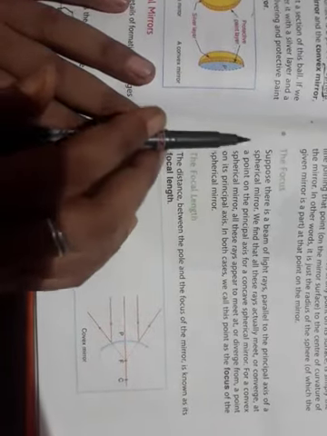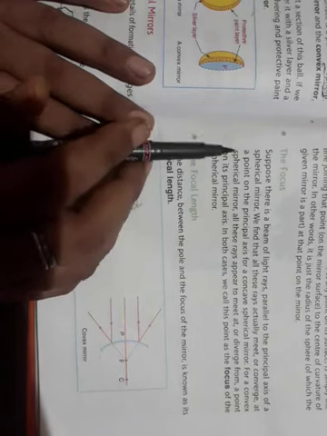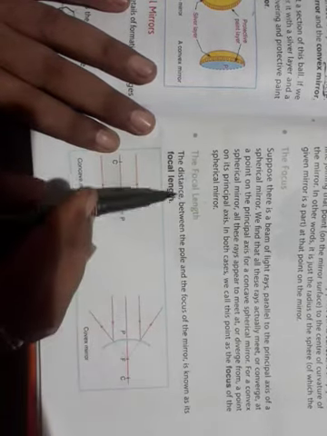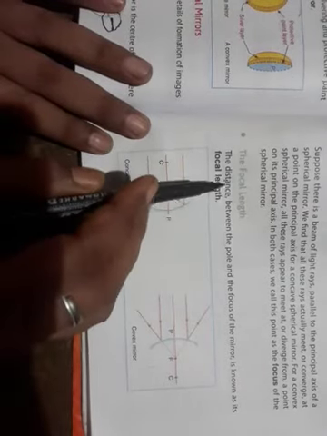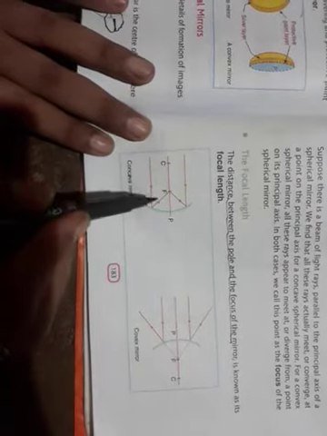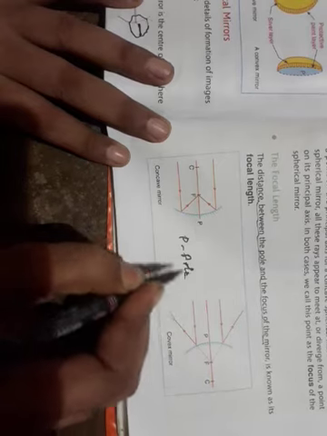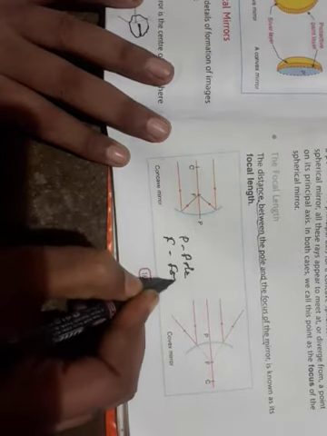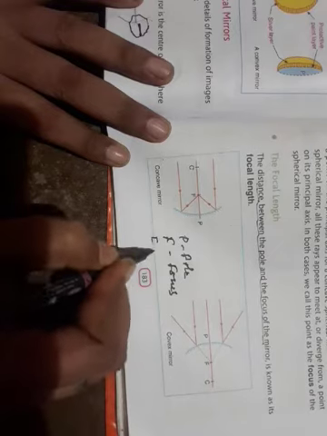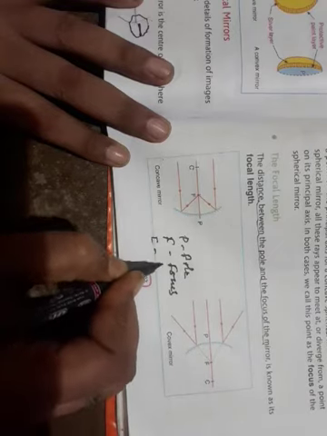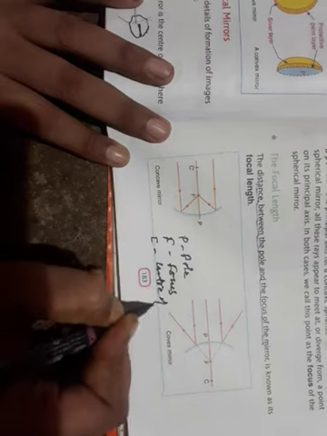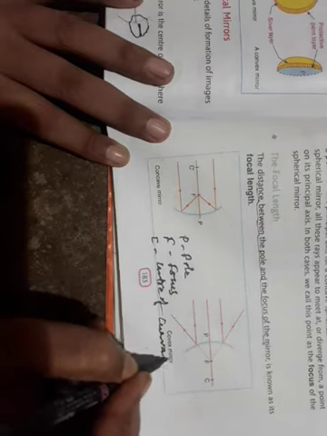Focus. All rays after reflection meet at a point. This is the focus. We call this point the focus of the spherical mirror. The focal length is the distance between the pole and the focus of the mirror. Here P means pole, F means focus, and C certainly means center of curvature. Whenever you study, you can get all the terms, very simple things.